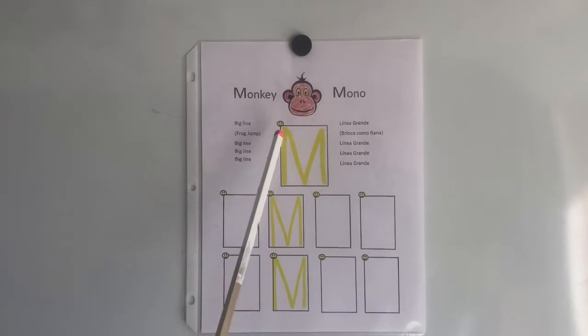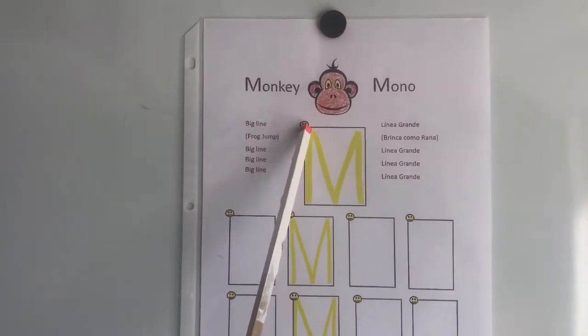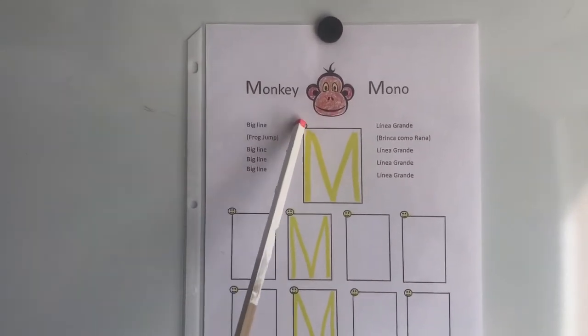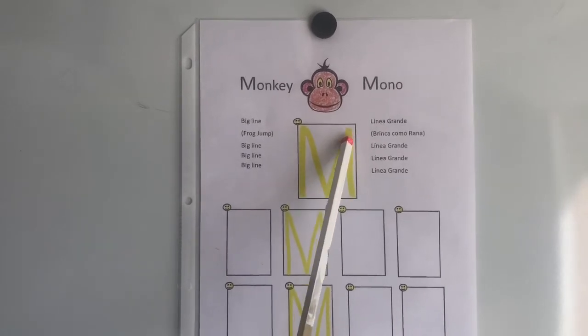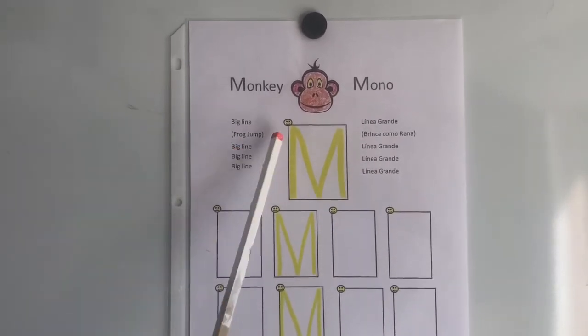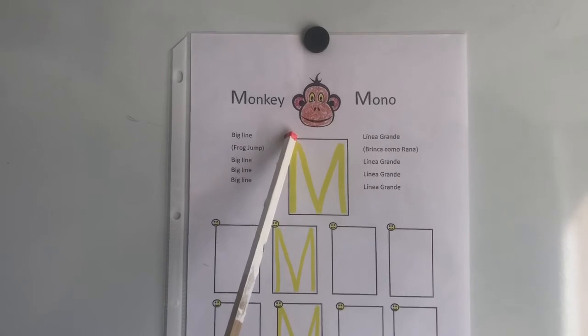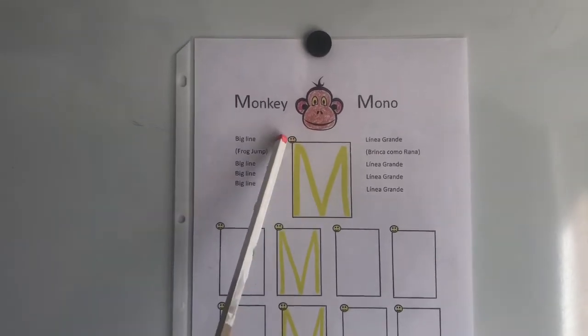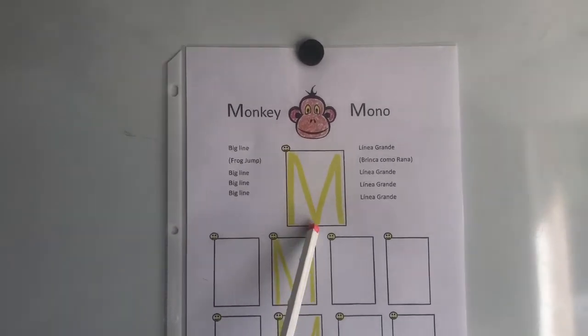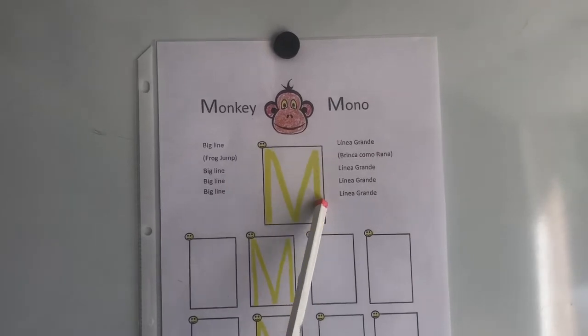For the letter M, we're going to start in the starting corner, big line, frog jump, big line, big line, big line. Vamos a empezar aquí, en esta esquina. Línea grande, brinca como rana. Línea grande, línea grande, línea grande.